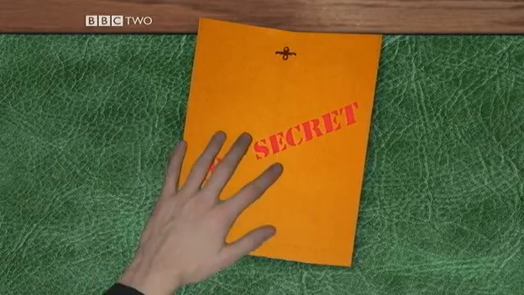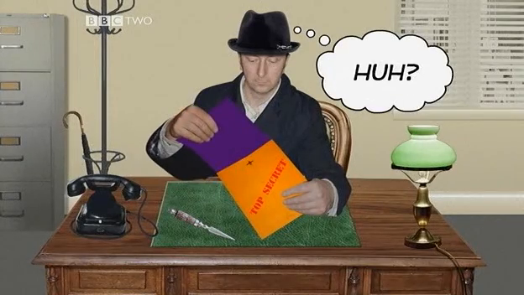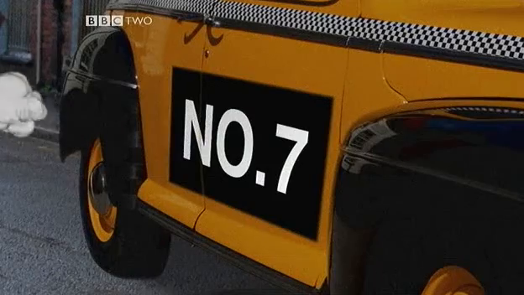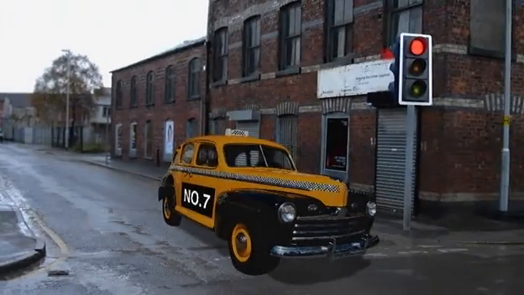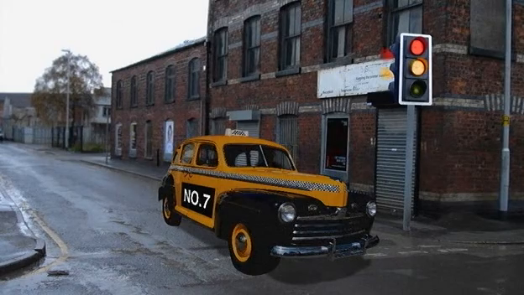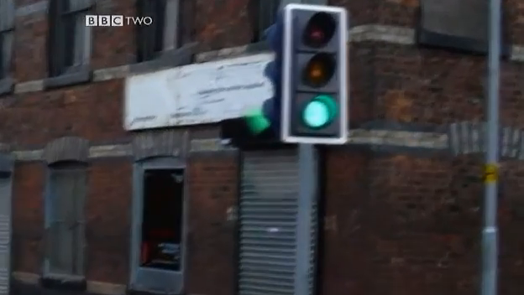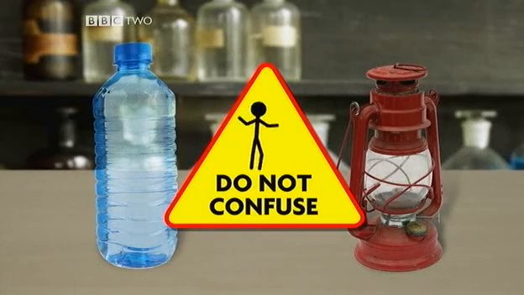They turn red litmus paper blue. They turn universal indicator blue or purple if they're strong, and blue-green if they're weak. Sitting on our magic line at pH 7 are neutral chemicals. They are not acids and they are not bases. They don't change the colour of litmus paper. But they do turn universal indicator green. Water, for example, is neutral.